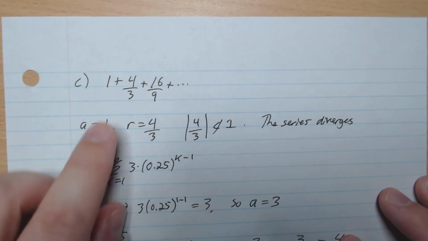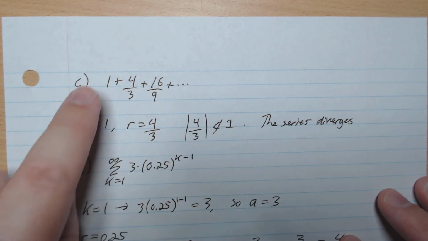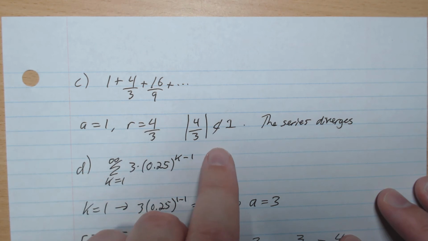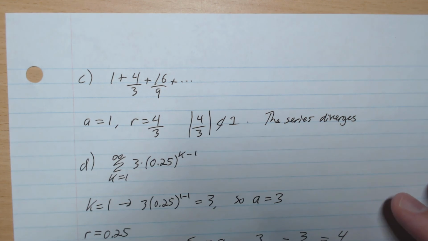Okay, C, 1 plus 4 over 3 plus 16 over 9 plus etc. So A is 1, r is 4 over 3, and this is not less than 1 in absolute value. So this series diverges.